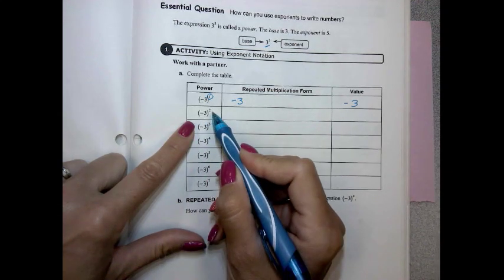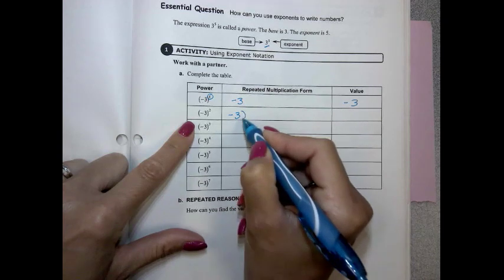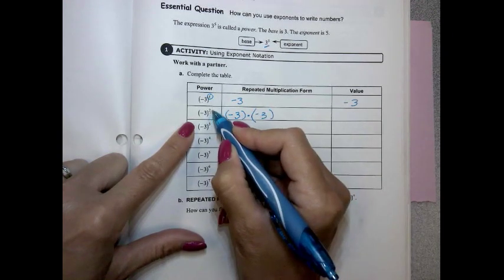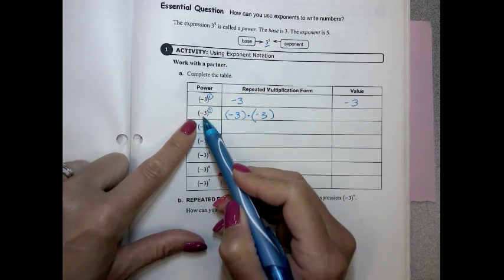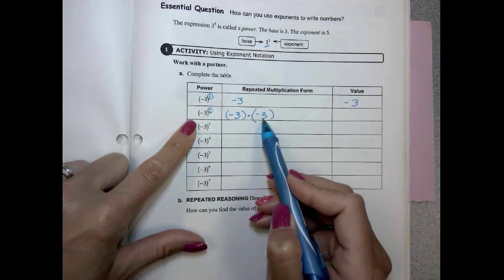-3 to the second power is taking that base of -3 and multiplying it by itself 2 times. The base is expanded times itself 2 times. -3 times -3.